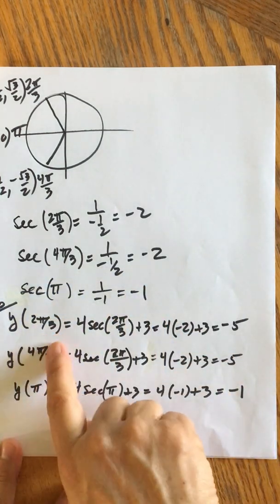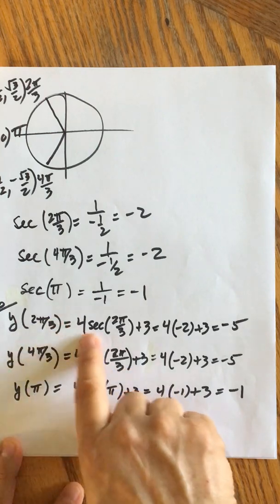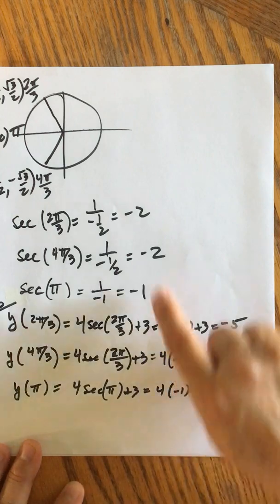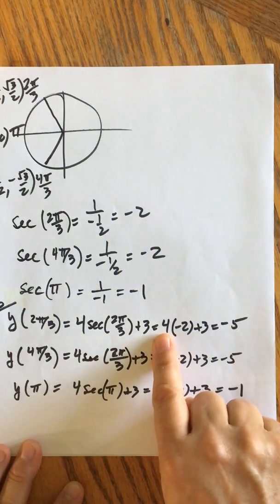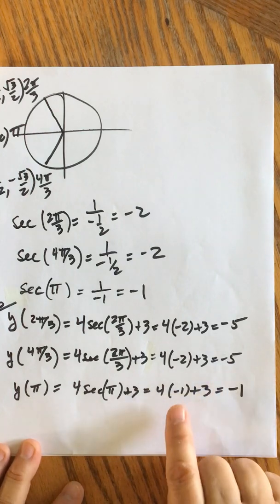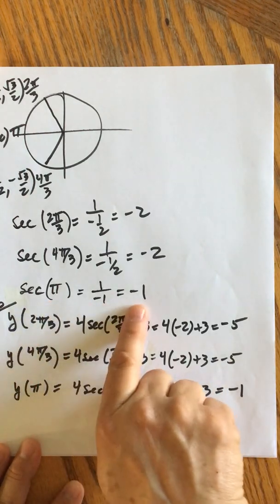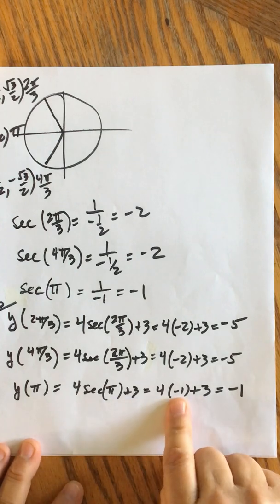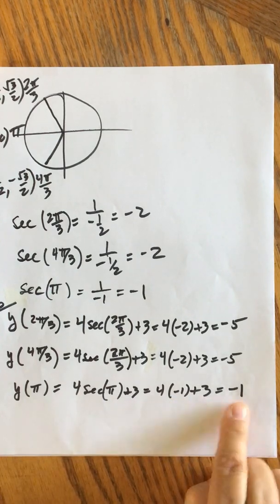Now when you evaluate these anchor values in the specific equation that we're dealing with, I now am going to use this negative 2 times 4 gives me negative 8, plus 3 is negative 5. Same thing here. And then at pi, you've got secant of pi is negative 1, but now it's being affected here vertically, so times 4 is negative 4, plus 3 is negative 1.